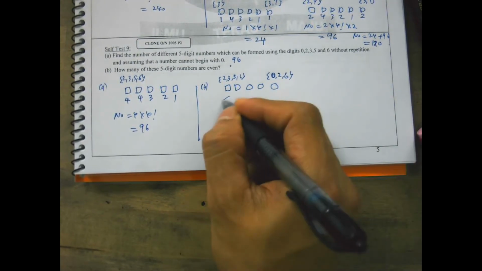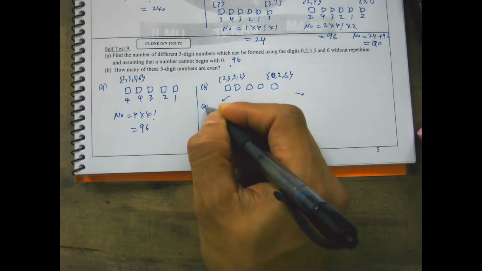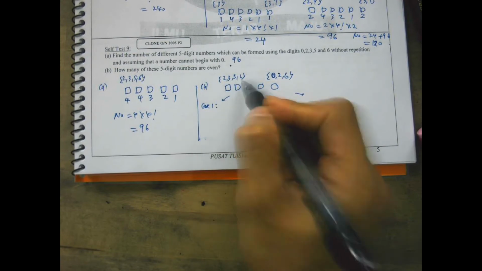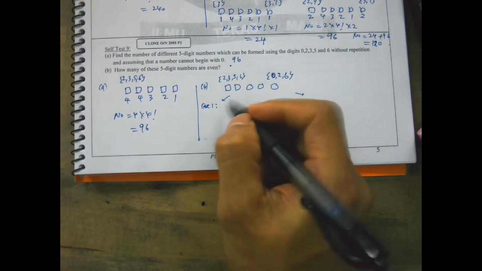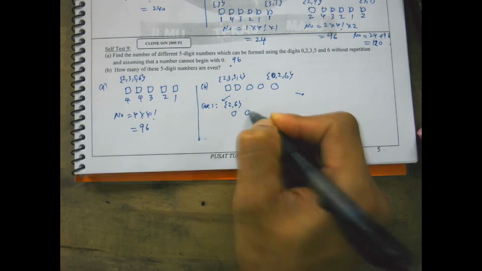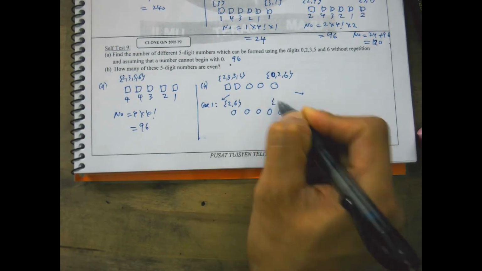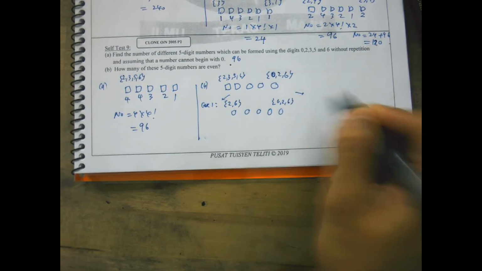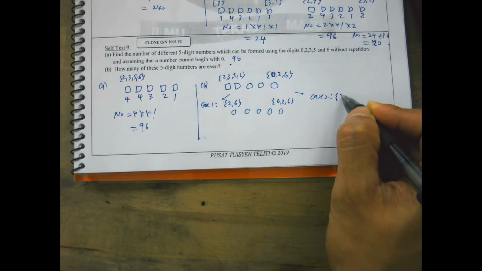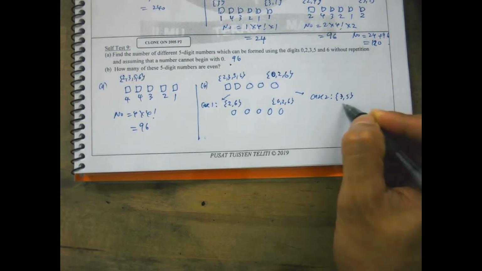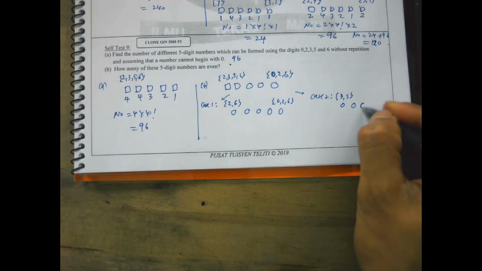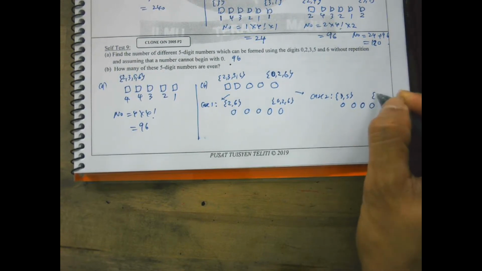So here we have to take two cases. Now case number 1. Imagine if I start with 2 or 6, it will reduce the answer by 1. I'll just show you, this one will be 0 to 6.